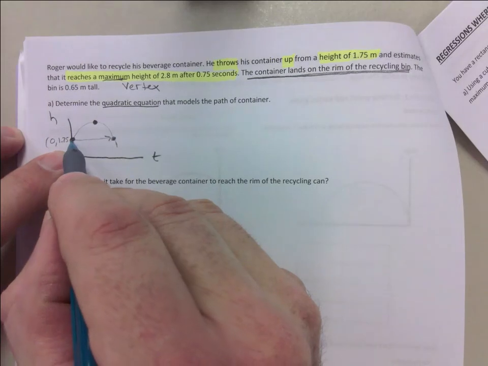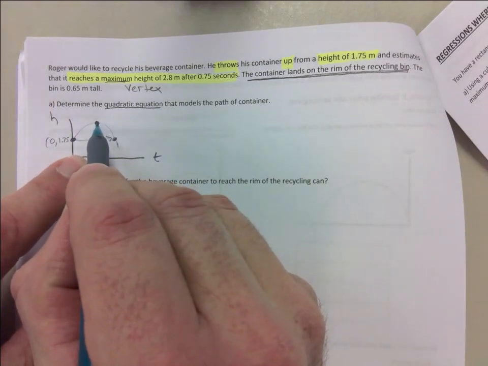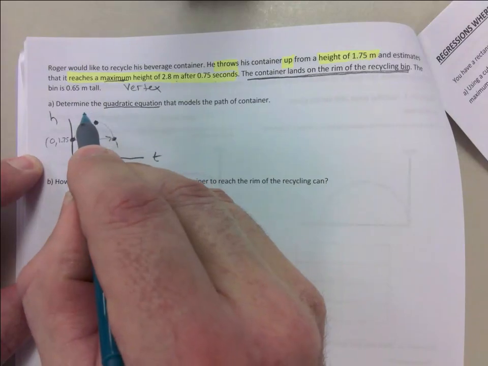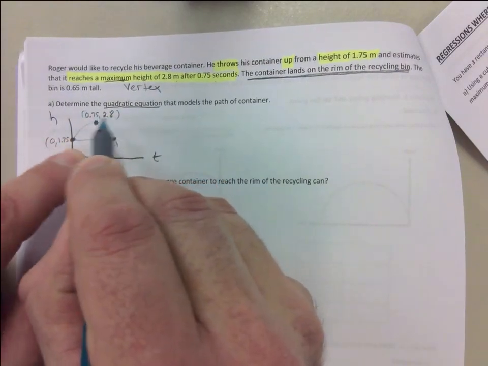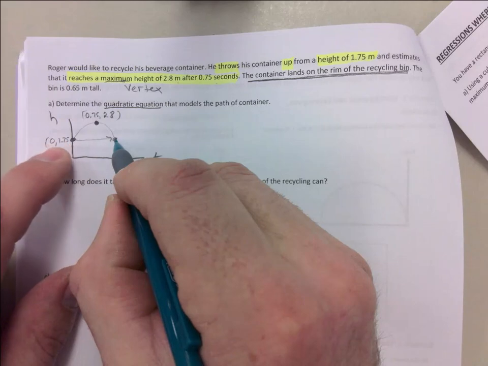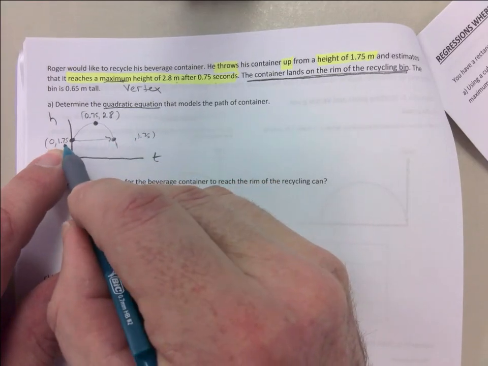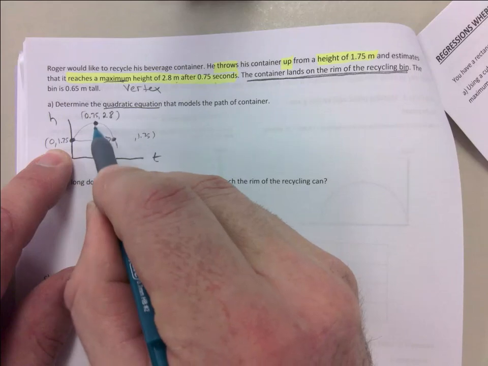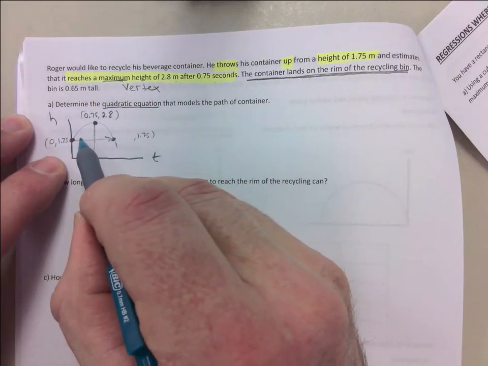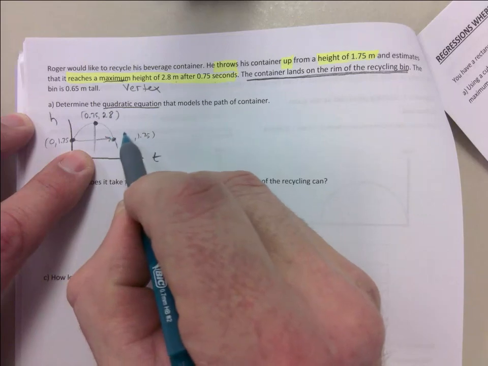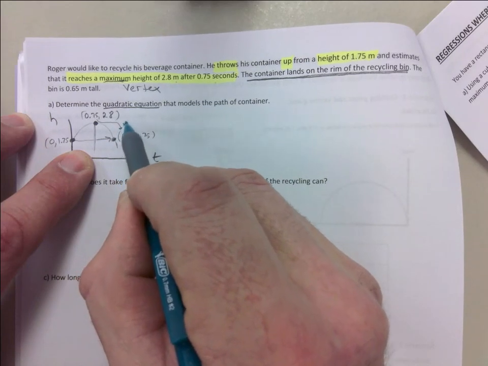All right, so 1.75. Did you have a question? Okay. And then we know this point, and please don't mix this up. Time is first, right? So 0.75, 2.8. Make sure you don't mix that up. And then this one, I know I'm going back to 1.75. Since it takes 0.75, and the vertex always represents the middle of the whole parabola, it'll take another 0.75. So this is 1.5 here. You multiply that by 2 to get there.